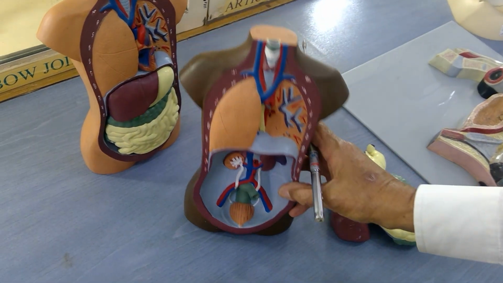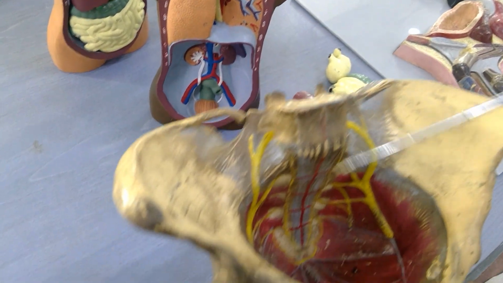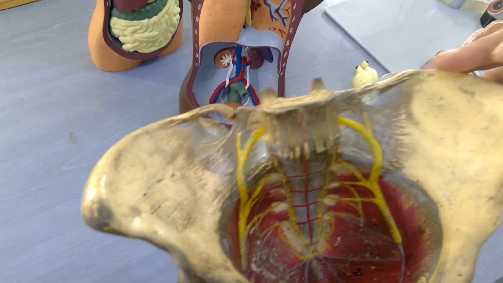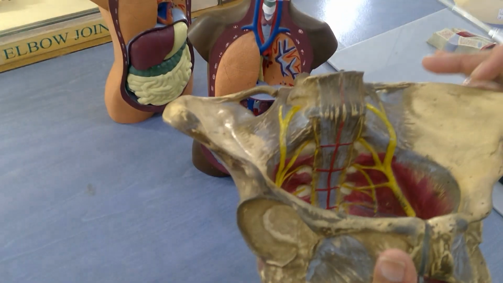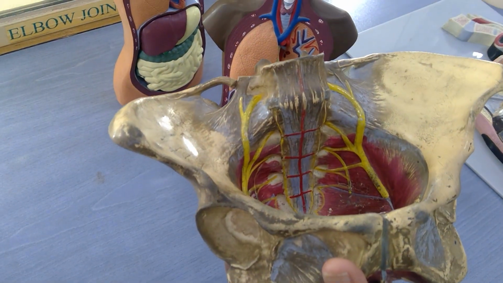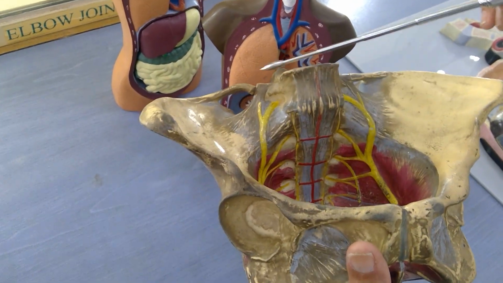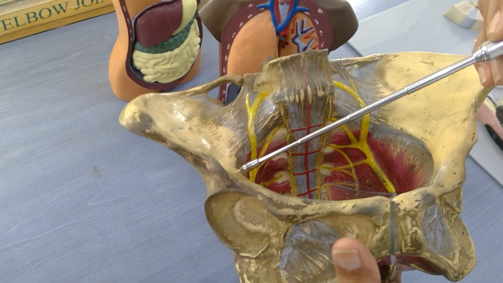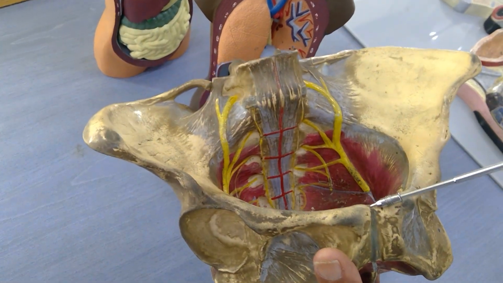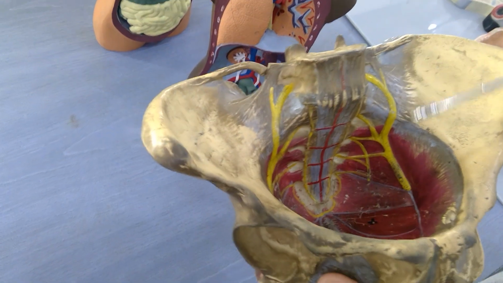Now let me start with the proper pelvis. The proper pelvis is bounded by the two pelvic bones, or the hip bones. They are united in the midline by the pubic symphysis. Let's talk of the boundaries of the pelvis.